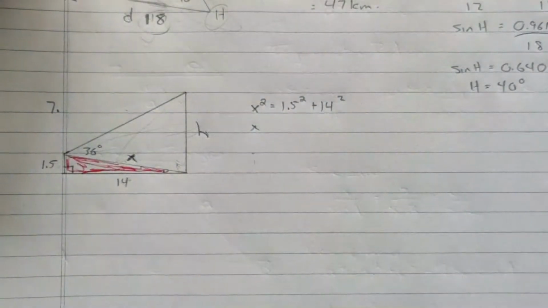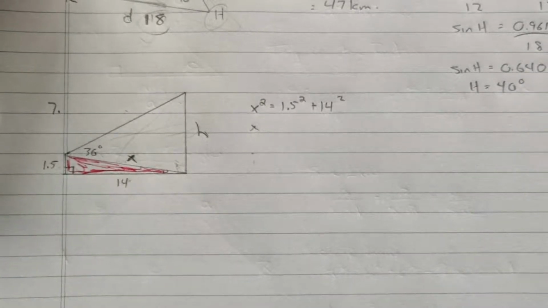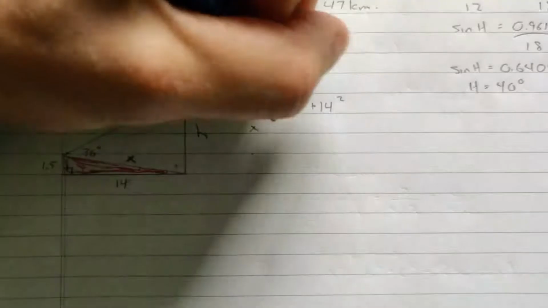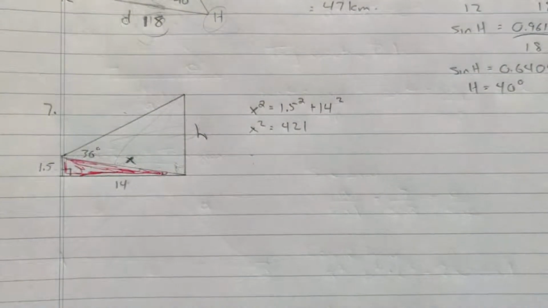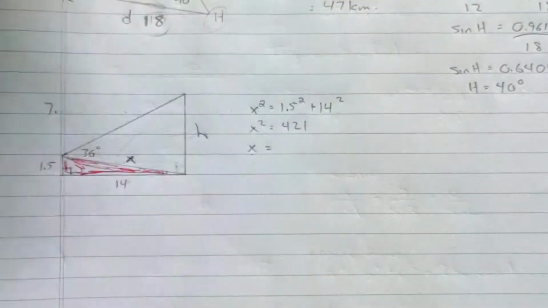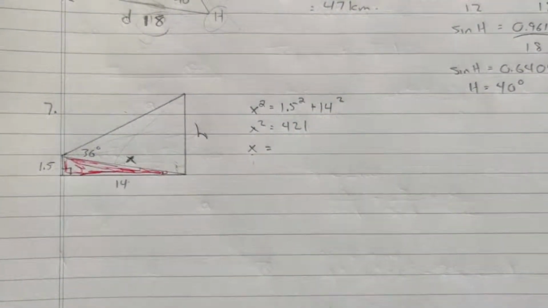But we'll calculate that. I'm just going to do it in one quick go here. It is 421 when we total that up. And then to get x, we just take that square root, and we're going to get 20.5.